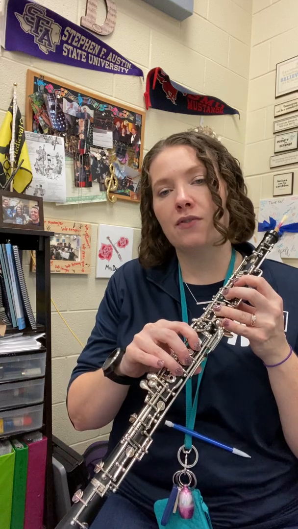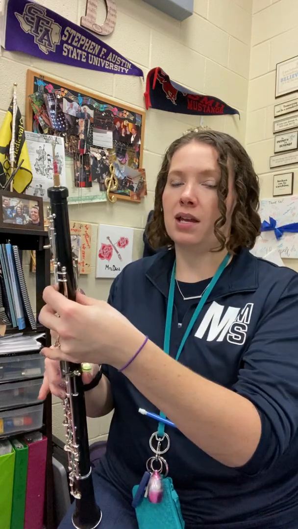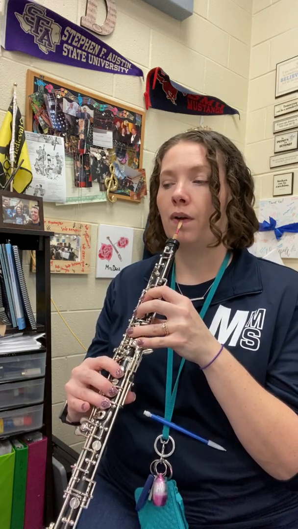Okay, well the next one we know as well. We're going to use the sliver F fingering here. And again, just the octave change. So let's try the F's. 1, 2.